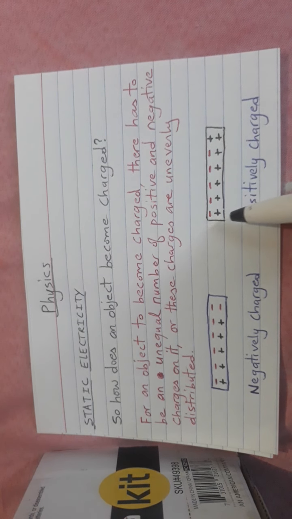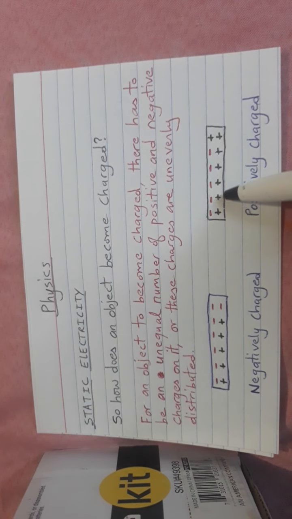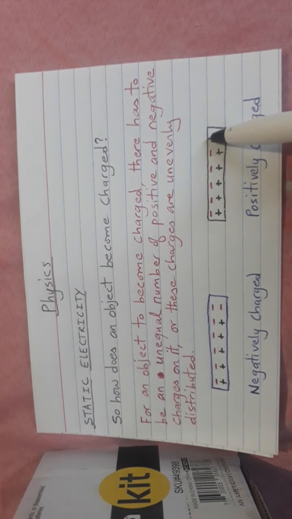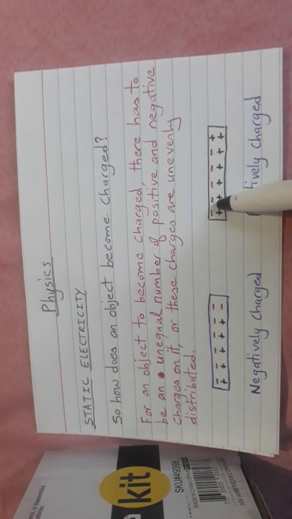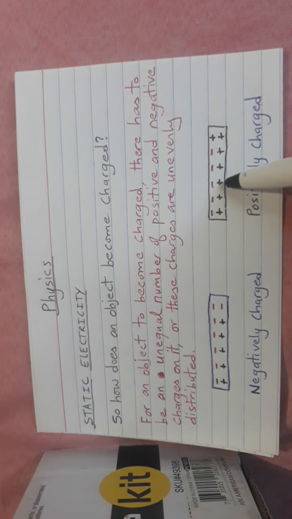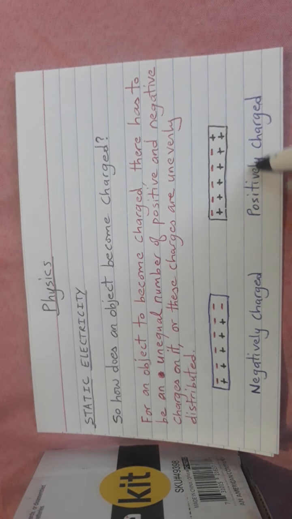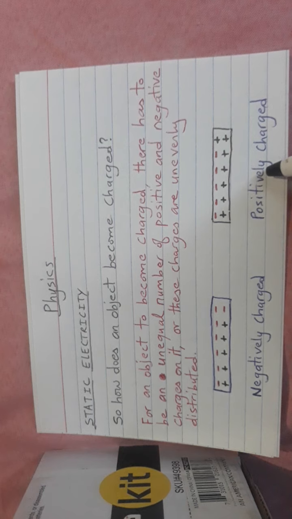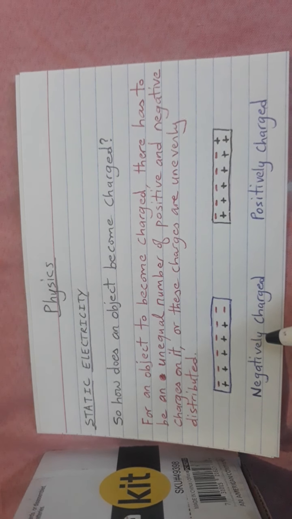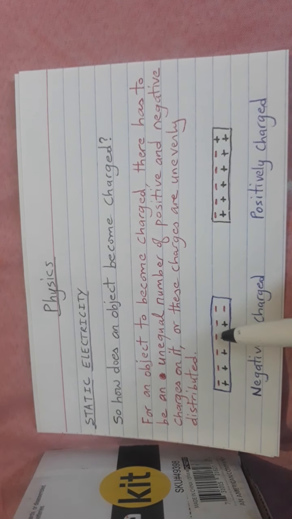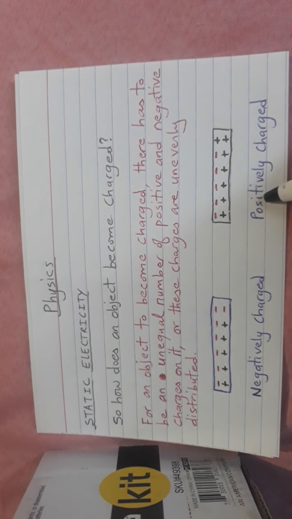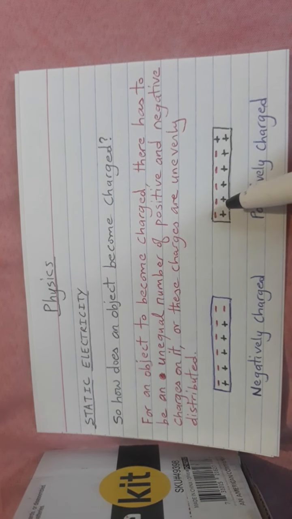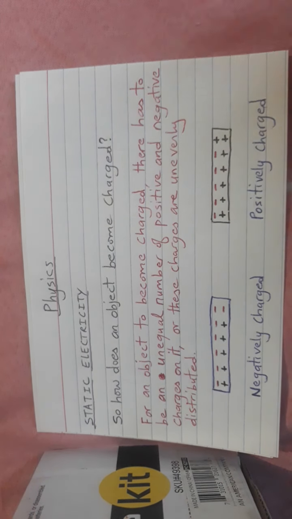While over here we have 1, 2, 3, 4, 5, 6, 7 positive charges, but 5 negative charges. So overall this object would be positively charged. Right? So a negatively charged object has more negative charges than positive charges, while a positively charged object has more positive charges than negative charges.